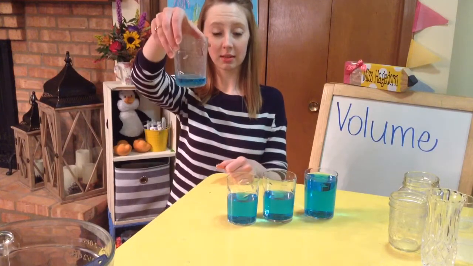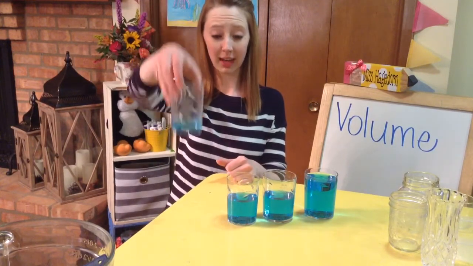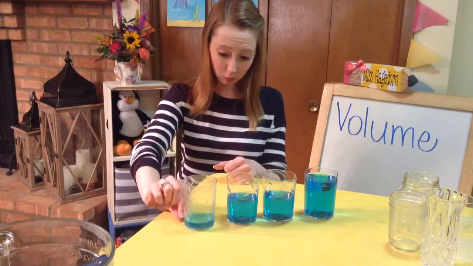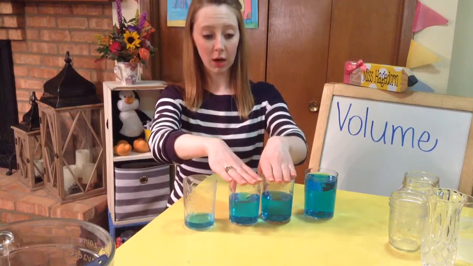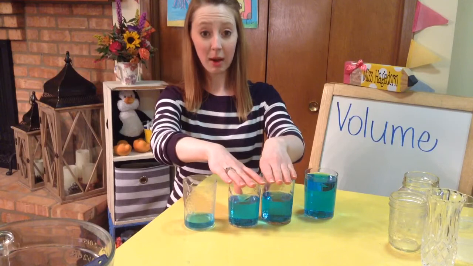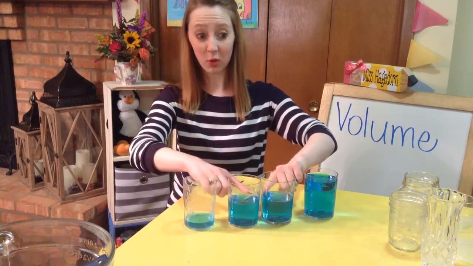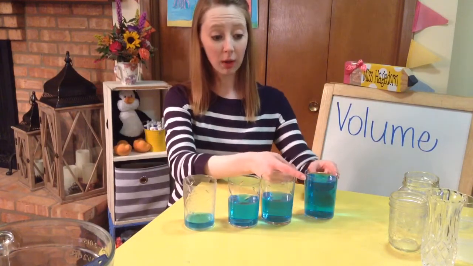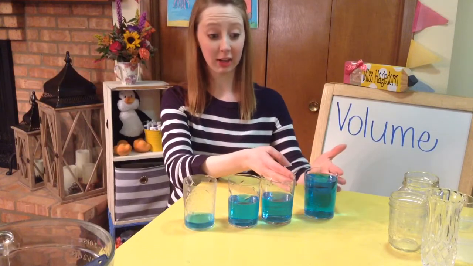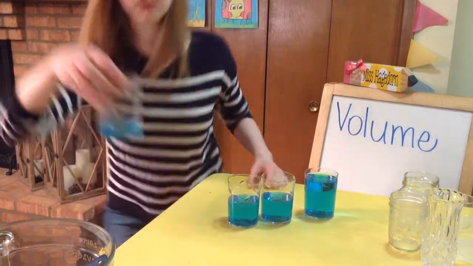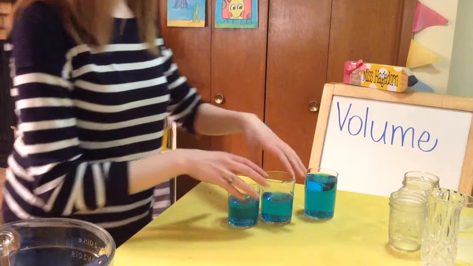So this has the least amount of water right now. It only has a tiny bit of water left in it. These two jars are filled the same amount of water. They're about halfway full. This jar is almost all the way full, and it has the most water in it. Okay, so I'm going to put these jars aside for a minute.